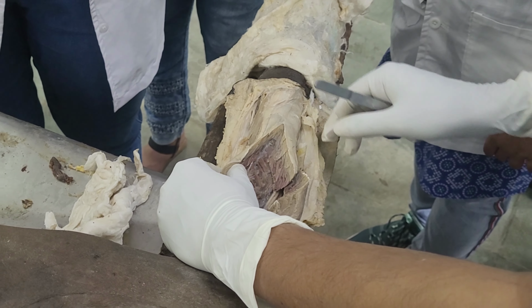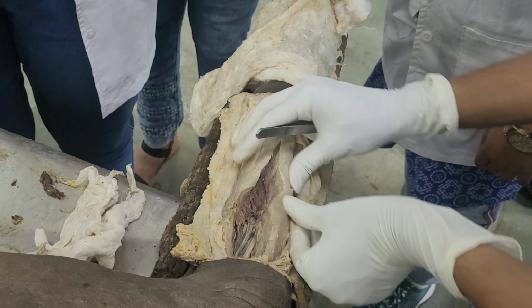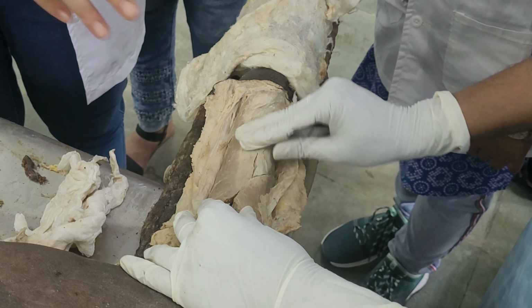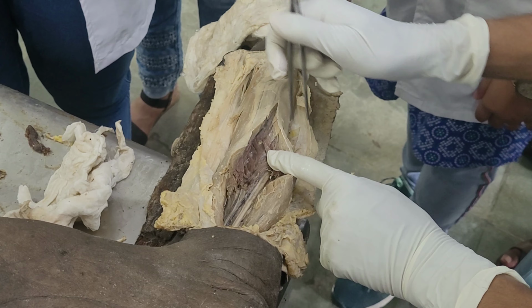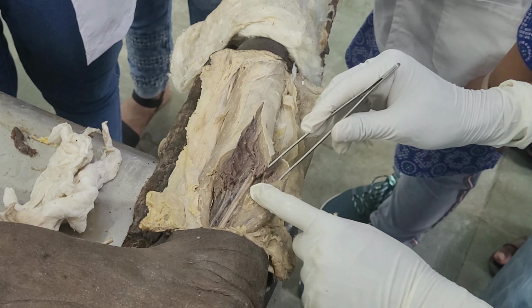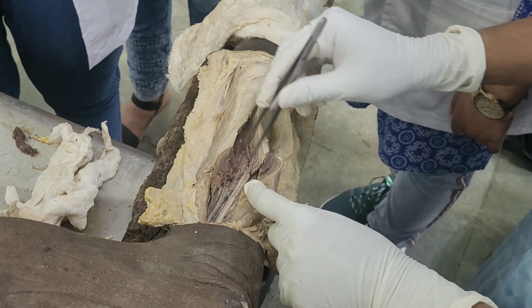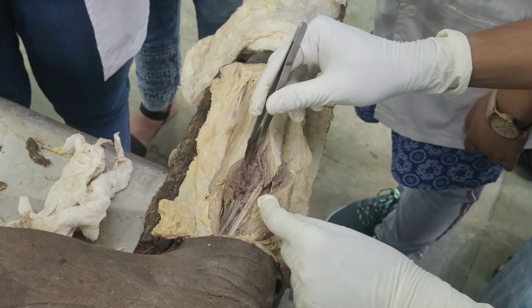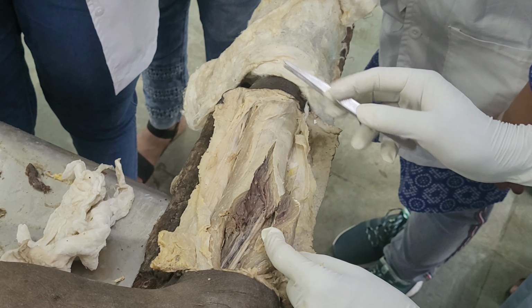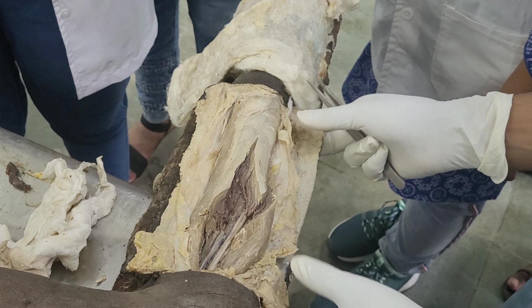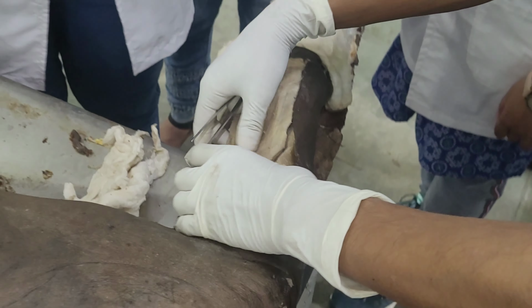It is beneath the lateral head. Between the long head and lateral head, we get the medial head. And these structures are between the lateral head and the medial head in the groove: nerve, vessels. Only simple things, nothing much. Good.